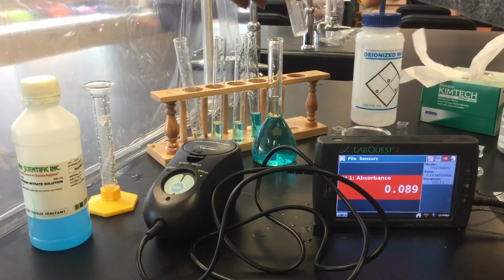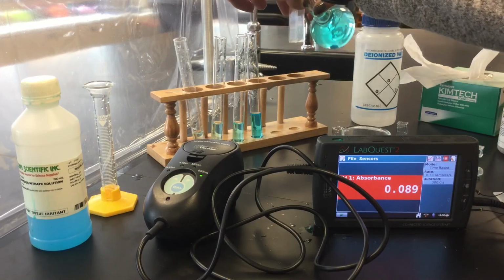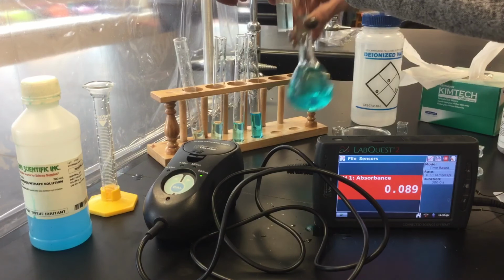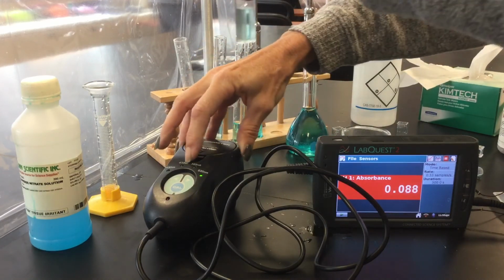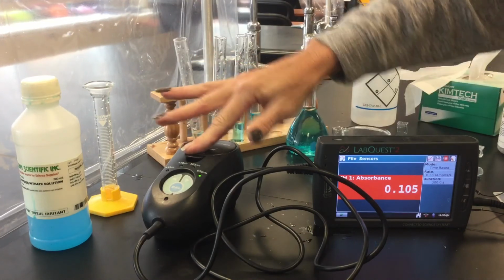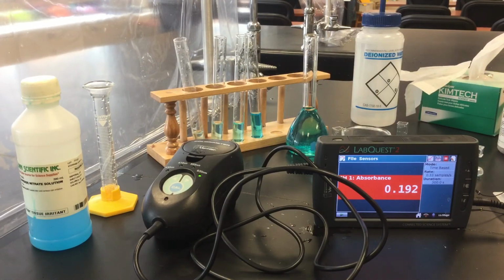Now we're just going to pour some of this. So this is our BB solution. Let's put that in, and then we can record the value. The absorbance for the BBs is 0.198.